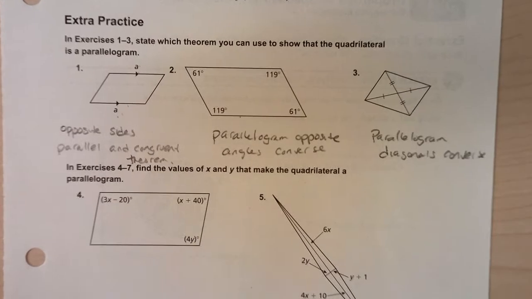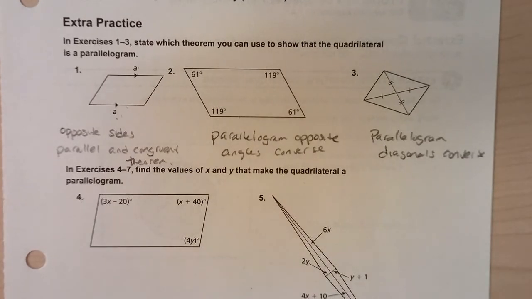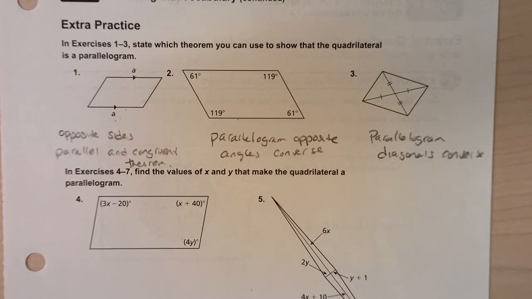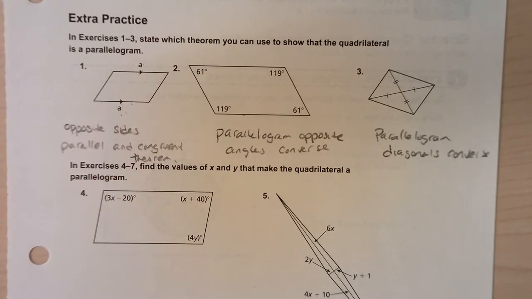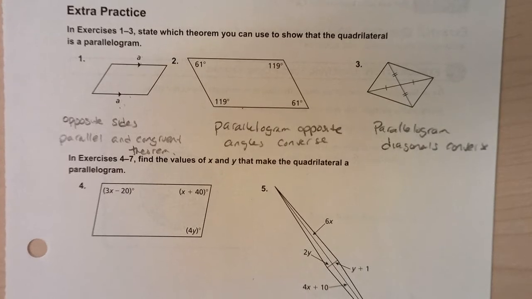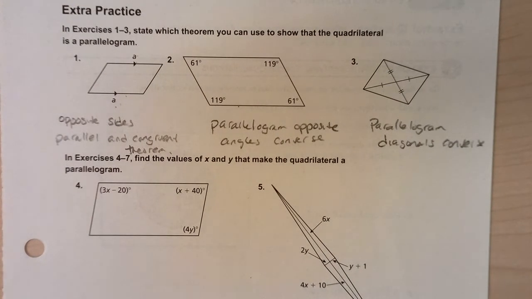And then number four, it says find the values of x and y that make the quadrilateral a parallelogram. In order for that quadrilateral to be a parallelogram, opposite angles have to be congruent. So you can set up a couple of equations there. I'm actually going to skip number four because there's some information that's missing there.